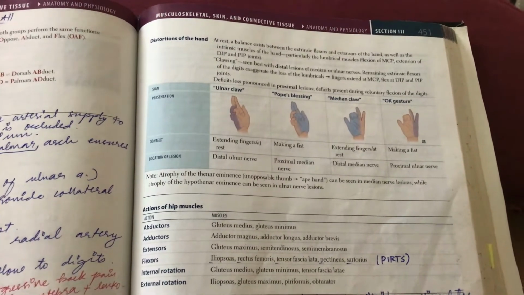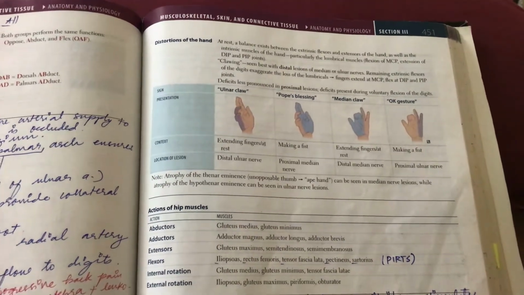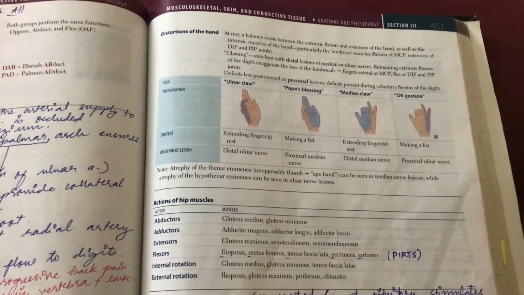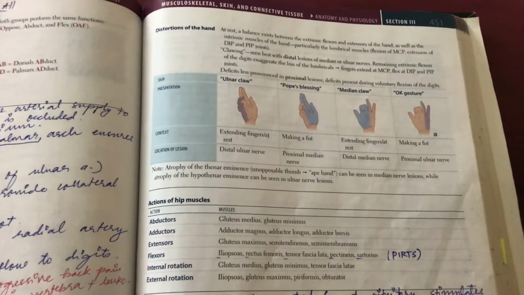Today's topic is distortions of the hand. Before we begin, let me tell you that I won't be explaining anything in this video. It's simply a chanting video which will help you memorize the factual information.